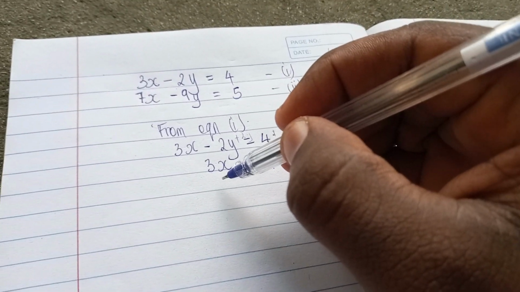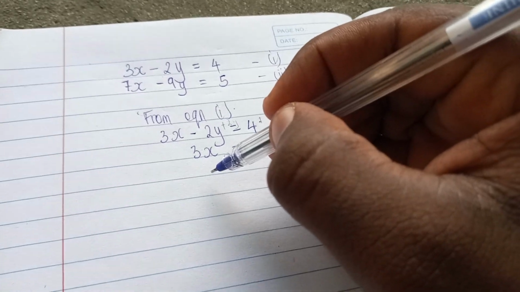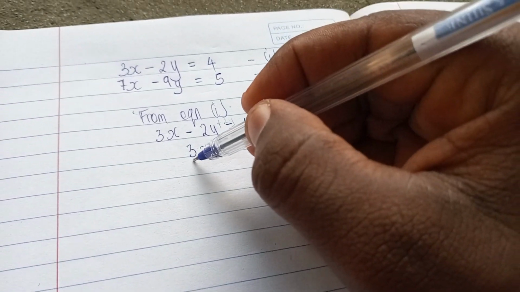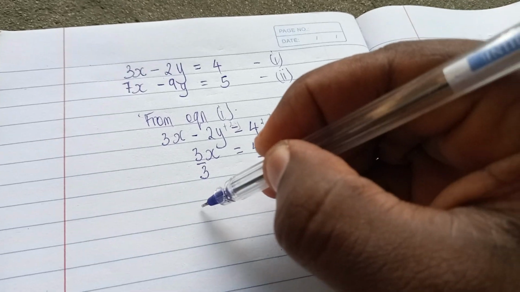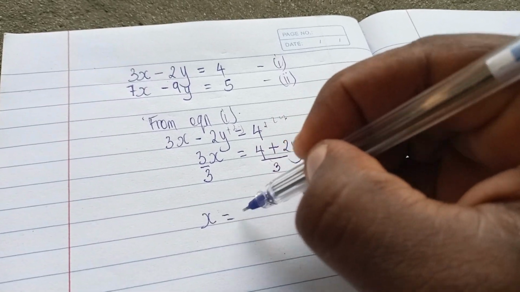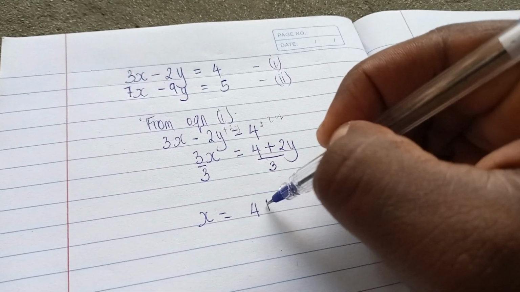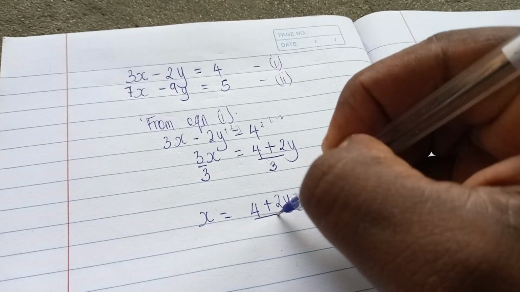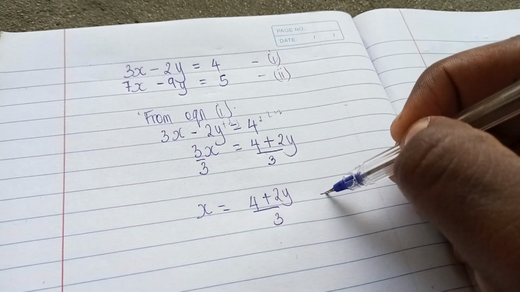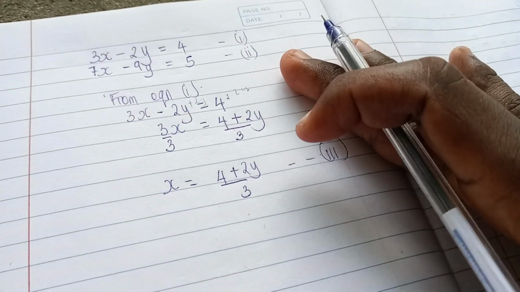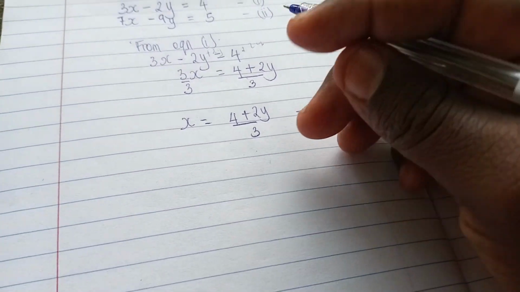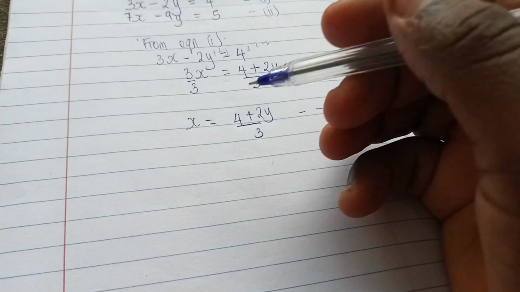But I need to be left with only x, not 3x. So I divide by 3 here. To maintain the balance, I should also divide by 3 here. x again equals 4 plus 2y over 3. So that's our equation 3.